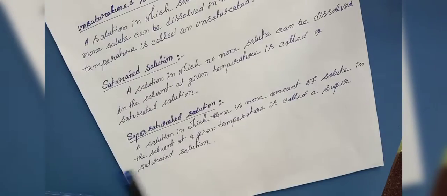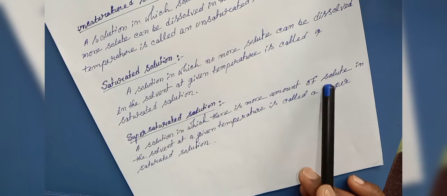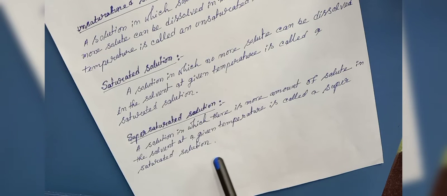Supersaturated solution: a solution in which there is more solute in the solvent than normally dissolves at a given temperature is called a supersaturated solution. Temperature is an important factor in solutions.